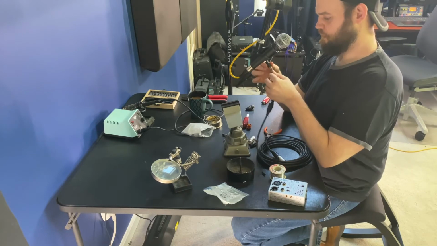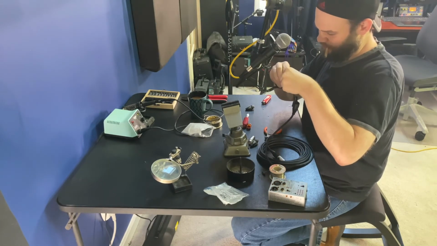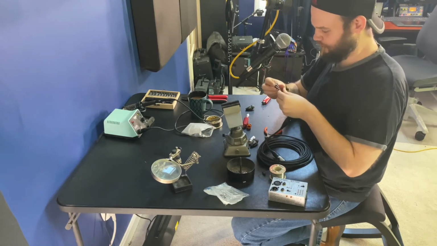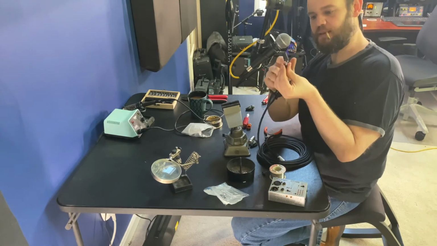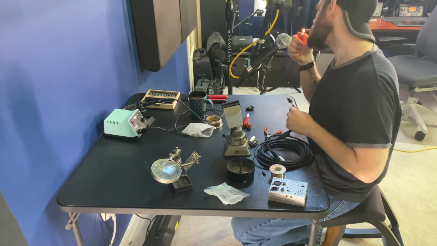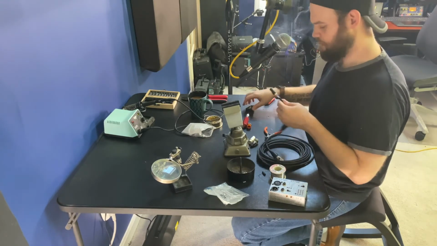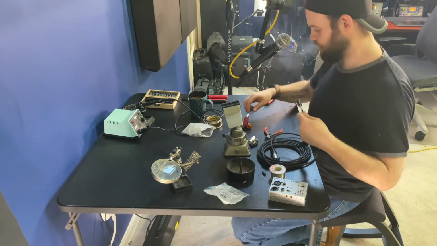So now we made our connections. This is a little weird, like I gotta bend some stuff here to get it to fit in the cable, but that's alright, it's okay. I cut this a little bit too long. It's fine though. It's just not the perfect job, you know? I'm always striving for the perfect job. This is still fine. I still would trust this with my audio.